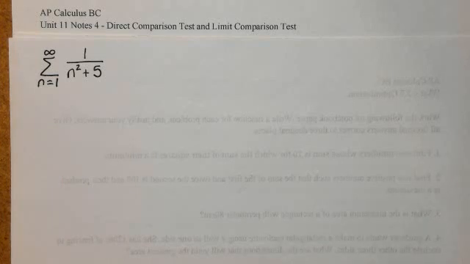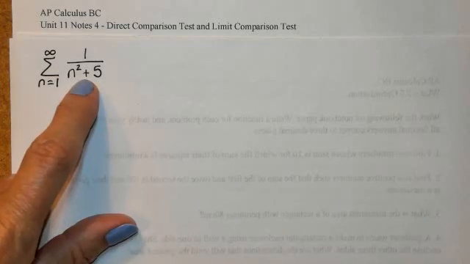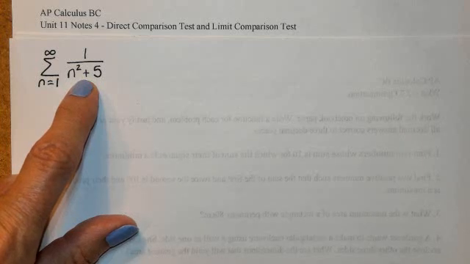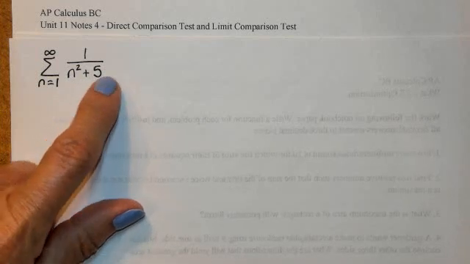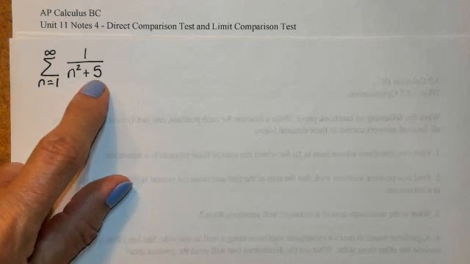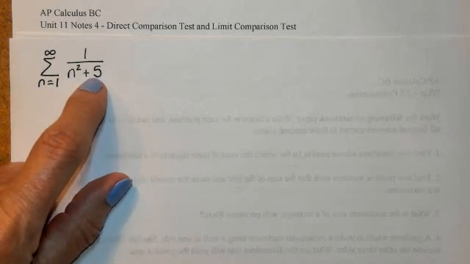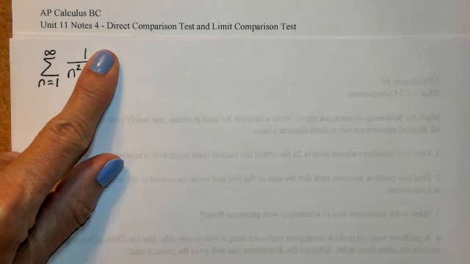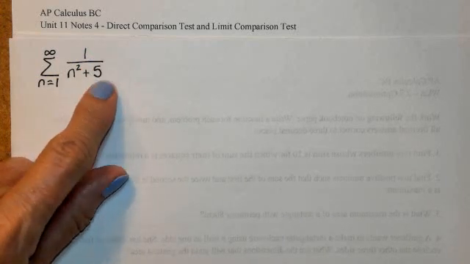Can we use the integral test? We could. We actually could use the integral test. The integral test, as you know from what you did yesterday, it's a little long. If there's another test to use instead of the integral test, I would rather use another test. Okay? And is this a p-series? It's not a p-series, is it? It's not because of the plus 5. If the plus 5 was not there, though, it would be a p-series, wouldn't it?